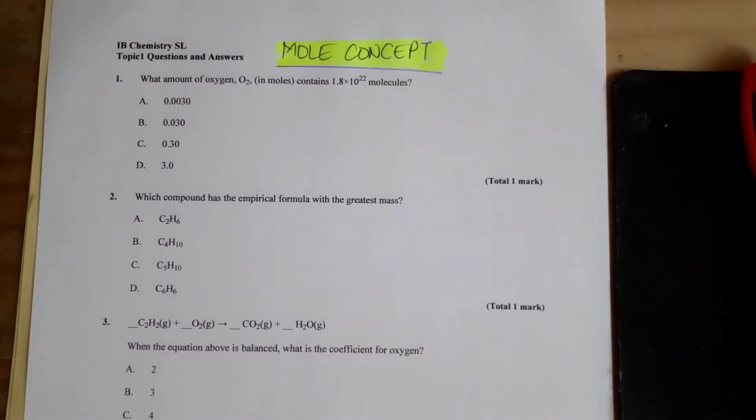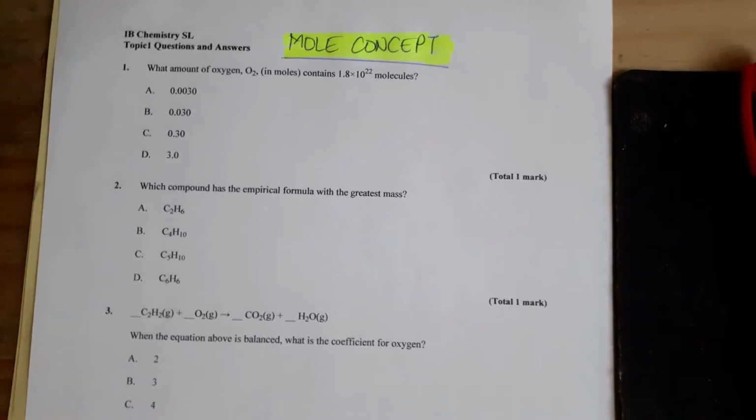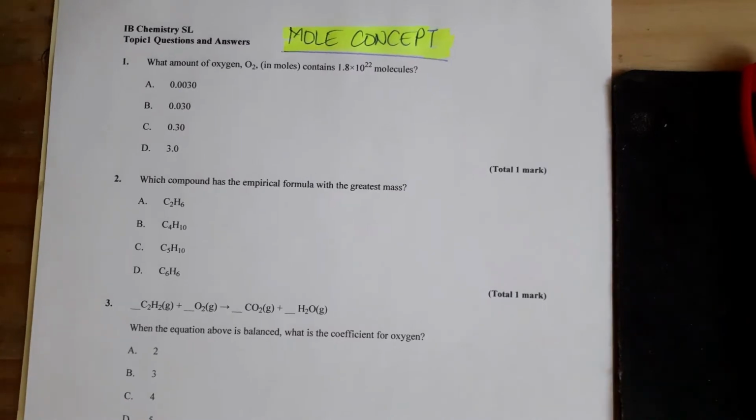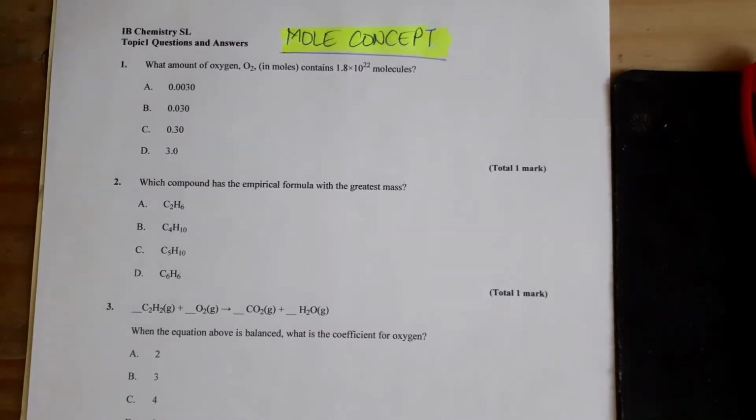For those of you that requested this video on mole concept, I'm going to go through those 4 questions that are on the worksheet. So let's begin with question 1. What amount of oxygen, O2, in moles is contained in 1.8 times 10 to the 22 molecules?